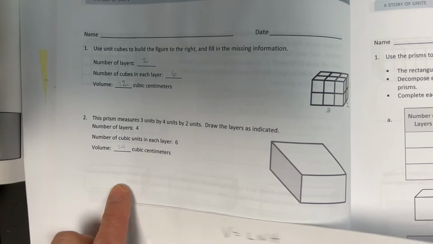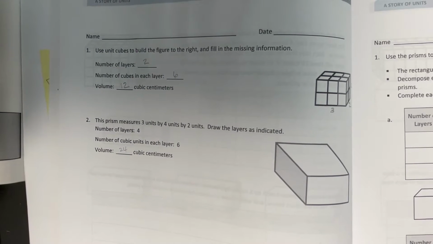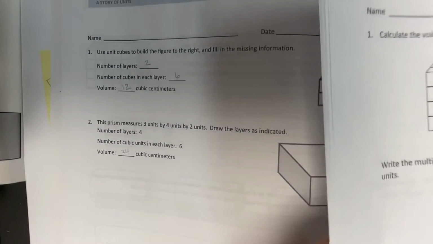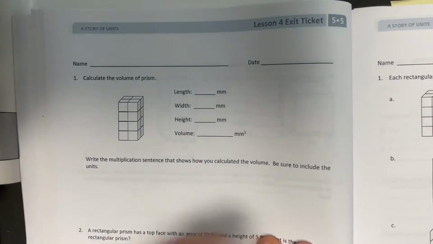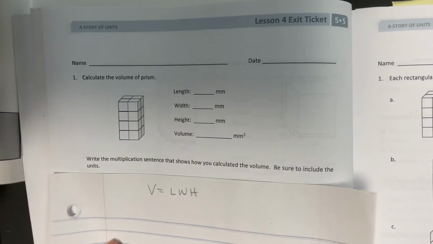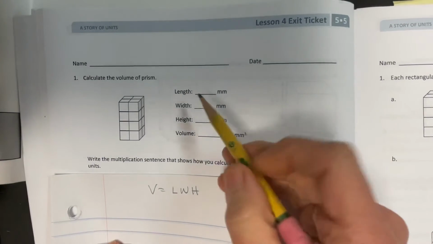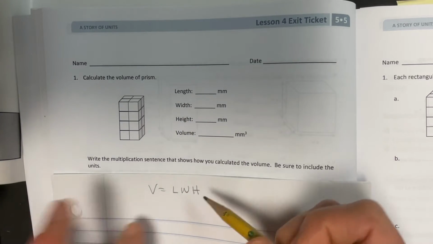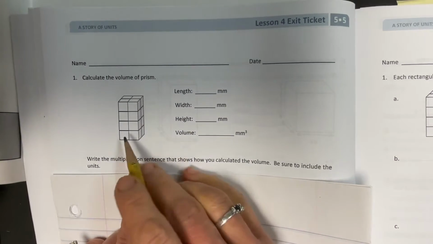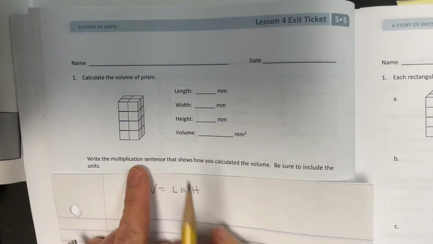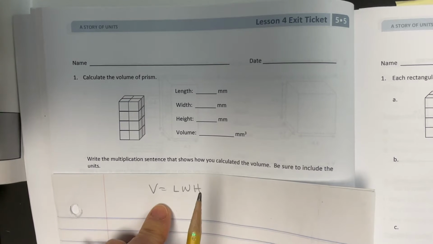So let's turn and find lesson 4 exit ticket and walk through that one. Okay, let's see if you can find that. Okay, here it is. This one says calculate the volume of the prism, and they want you to indicate the length, width, and height, and then find the volume. And it actually doesn't matter which you label as the length, the width, or the height, because you're multiplying them all 3 together anyway.